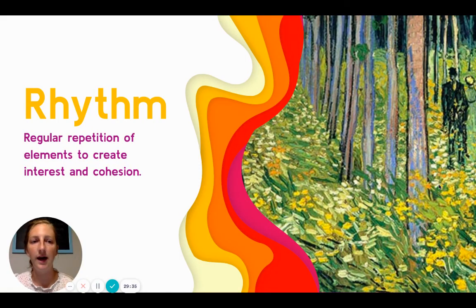Next, we are going to look at rhythm. So rhythm and pattern seem like they would be the exact same thing, but pattern is a specific element that's repeated over and over and over again. So dots, like the same dot repeated, or if it's like dot, triangle, that's a pattern. Rhythm is a repetition of elements to create interest and cohesion. It's not a specific element. So that's the big keyword difference there.